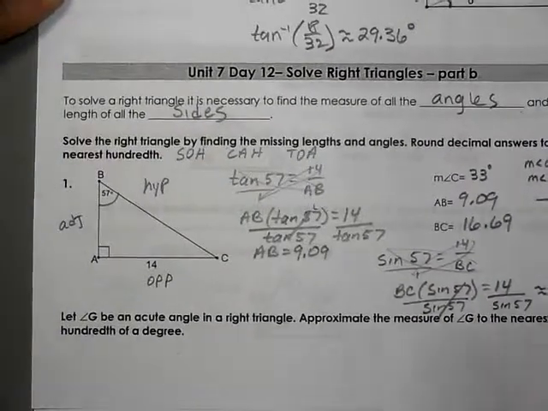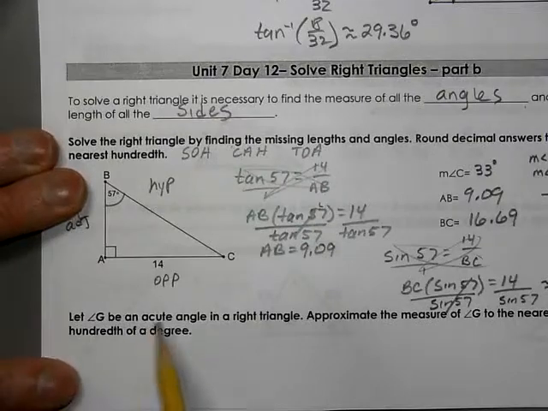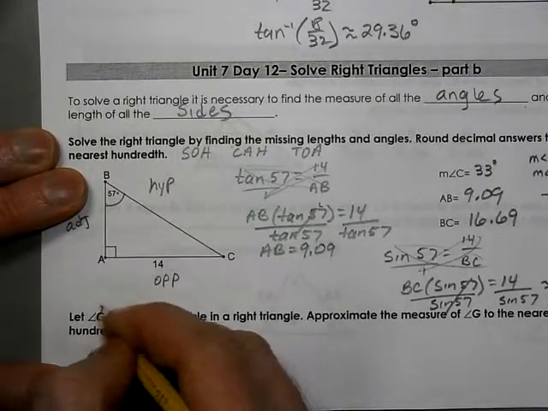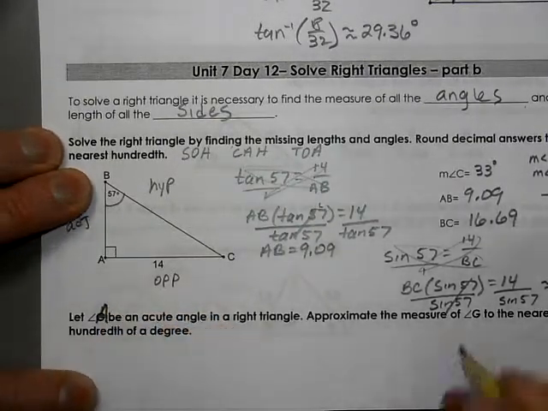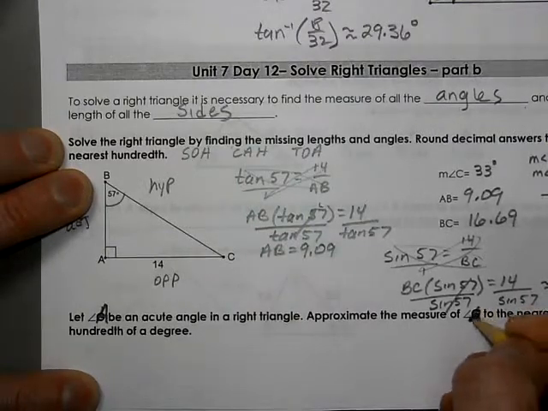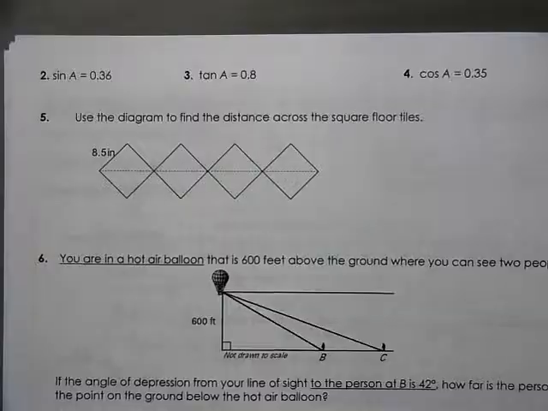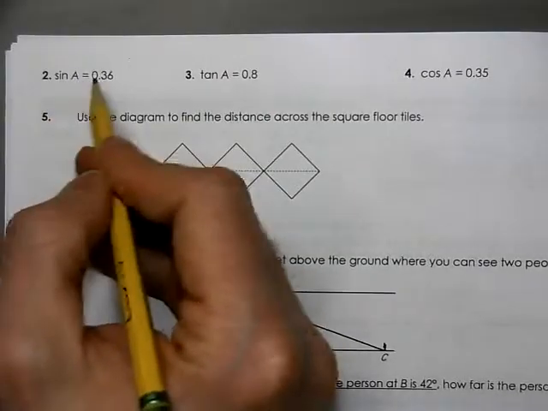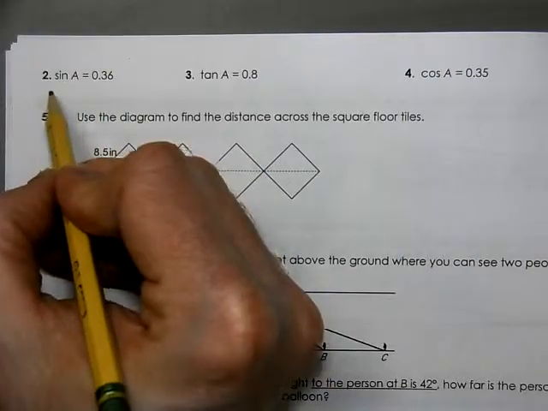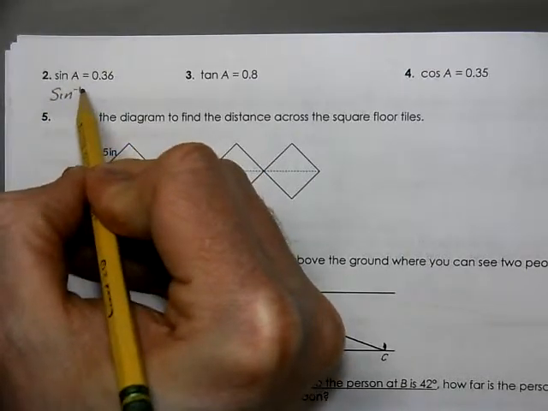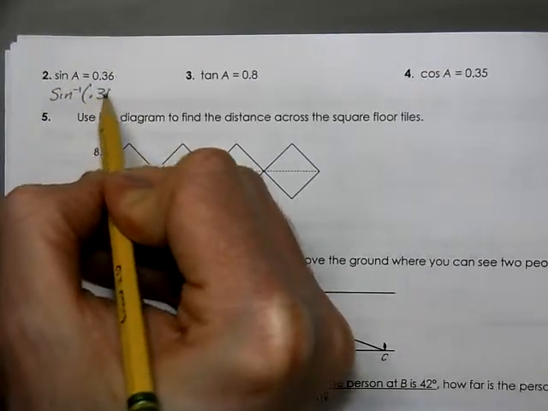The bold here at the bottom of the page, those are the directions for the next page. And they should be angle A. So we need to figure out what angle has a sine that's 0.36. So we do our sine inverse of 0.36.